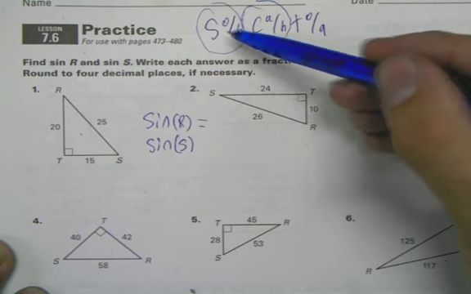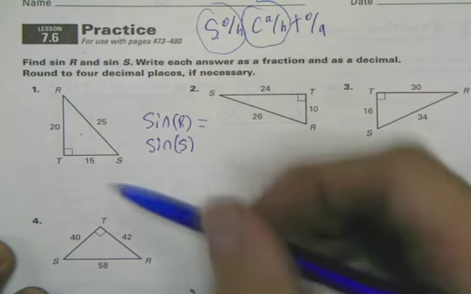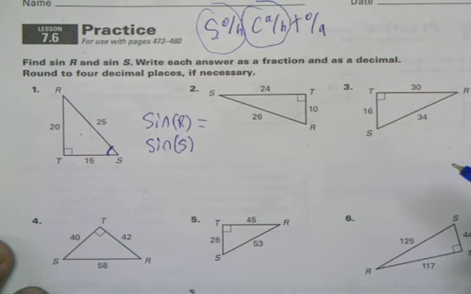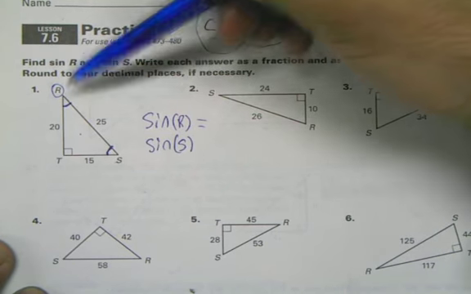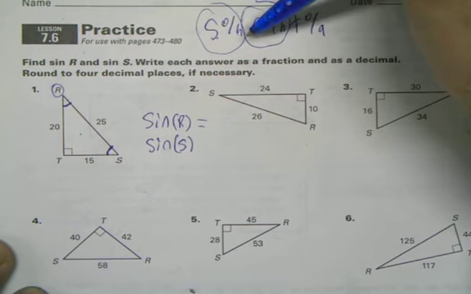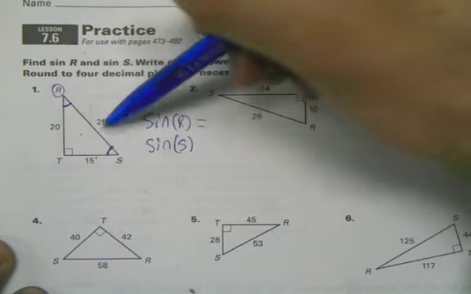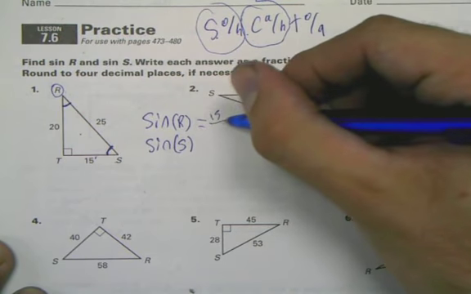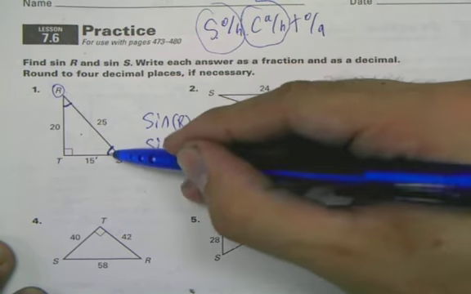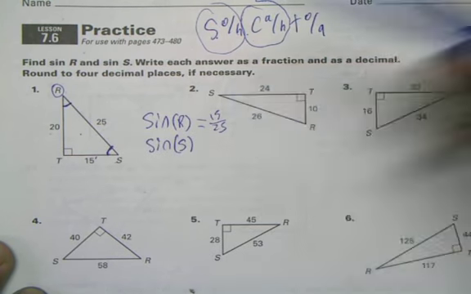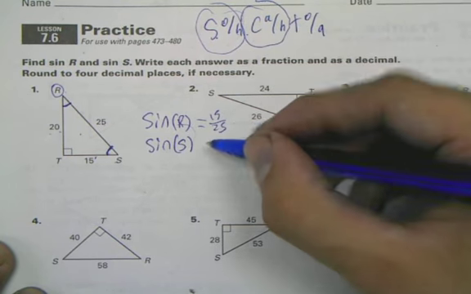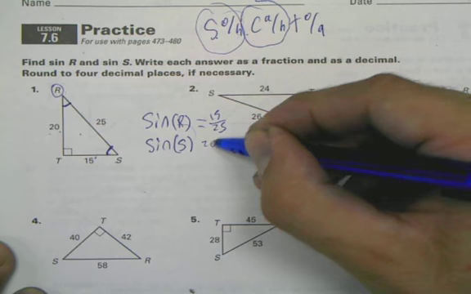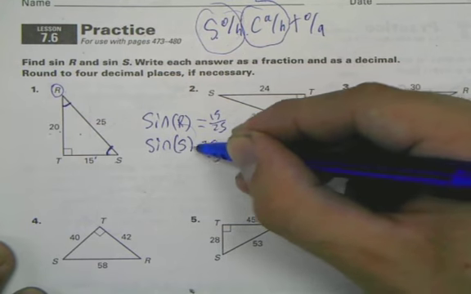Sine of r, well, s is going to be O over h. So if we're dealing with this angle here, so here we're dealing with r. When we talk about r, we have O and h. So 15 over 25. And the sine of s is going to be 20 over 25, because that's the OH for so.